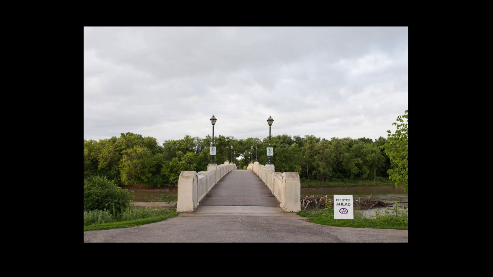And here's an example of the footbridge going into Assiniboine Park. We have this bridge that kind of goes down the middle, and we want to follow along and make our way over to the forest part of the park.